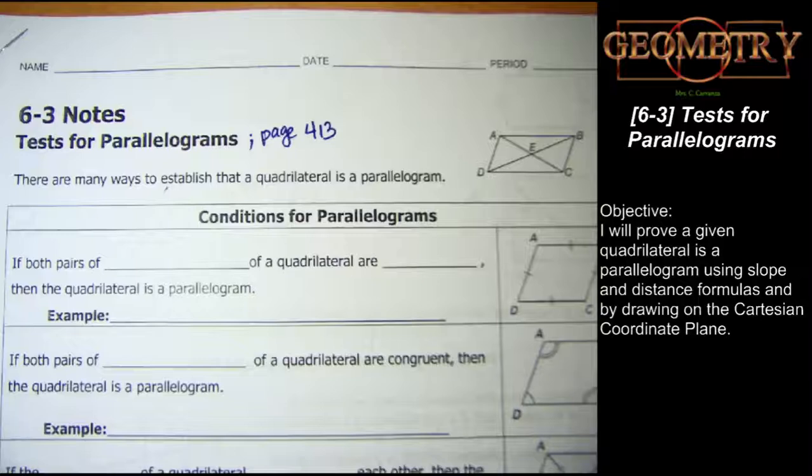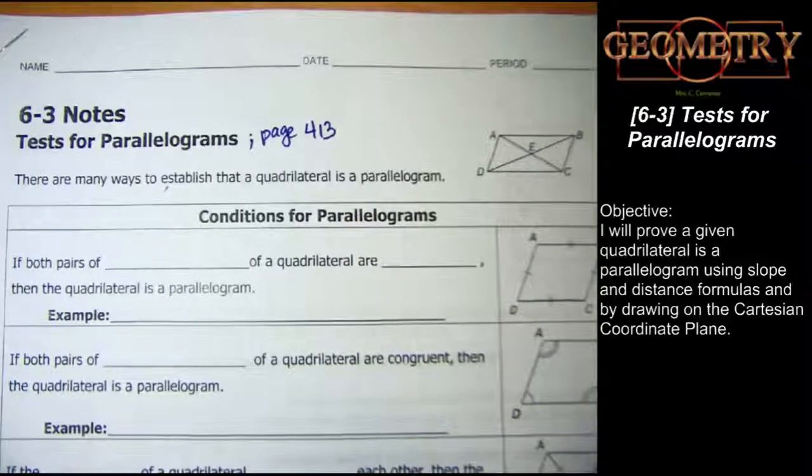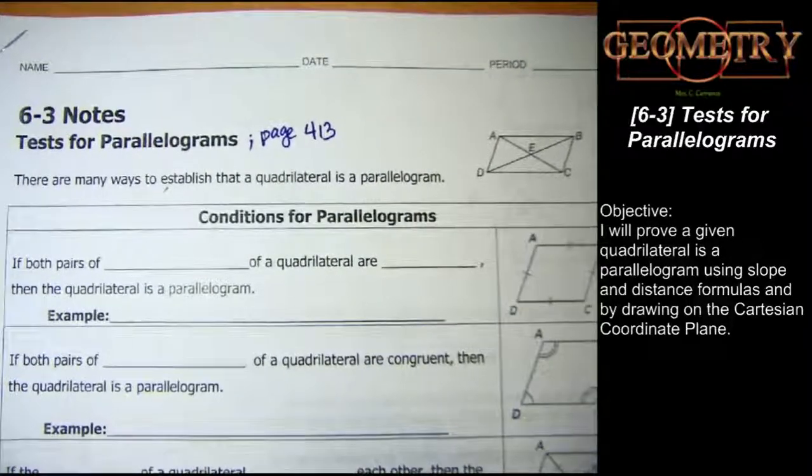the lesson title and our objective, and do it super loud so that way the microphone can pick you up. Go ahead. I will prove a given quadrilateral is a parallelogram using slope and distance formulas by drawing on a Cartesian coordinate plane. The Cartesian coordinate plane is graph paper. That's the fancy proper term for we got some graph paper going on. What's the lesson title?